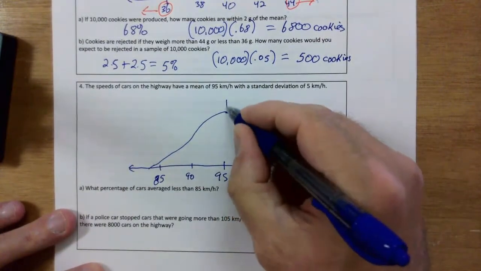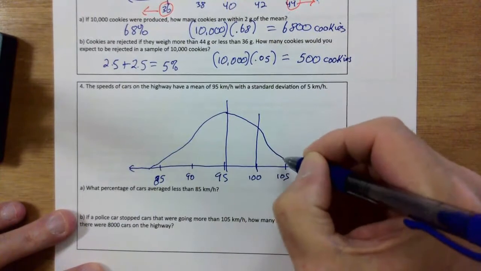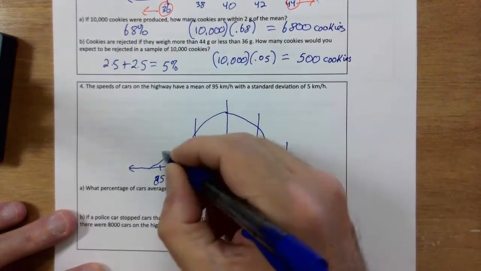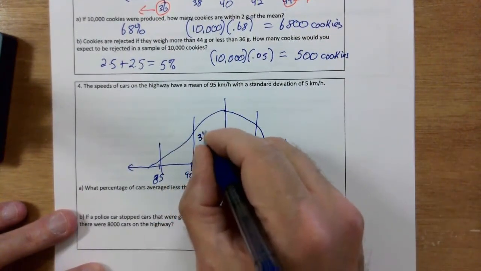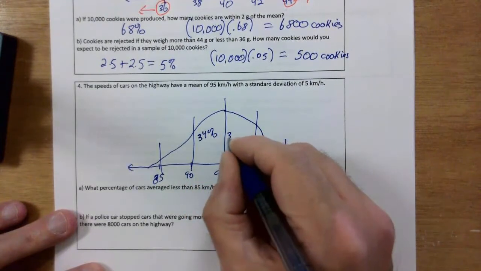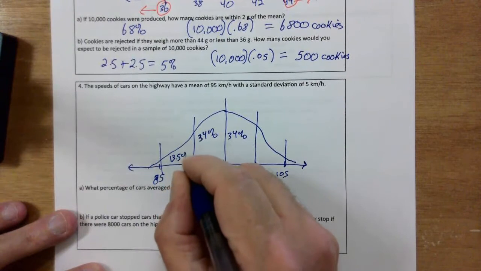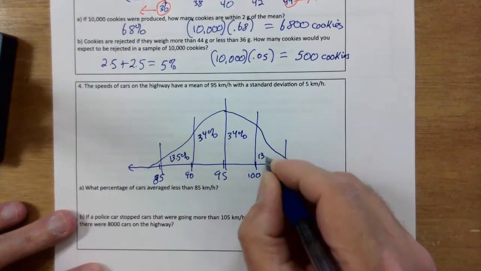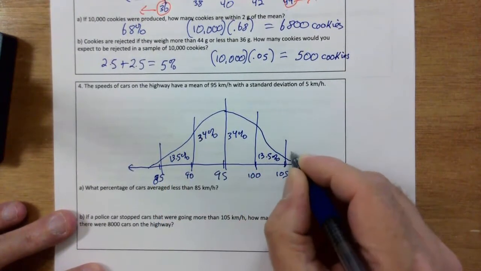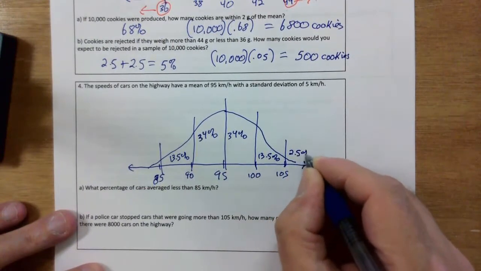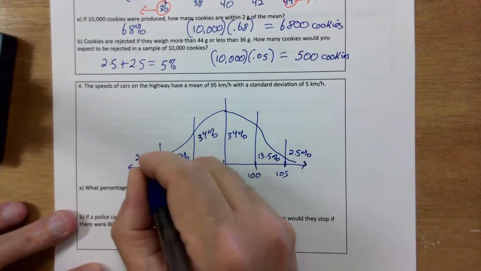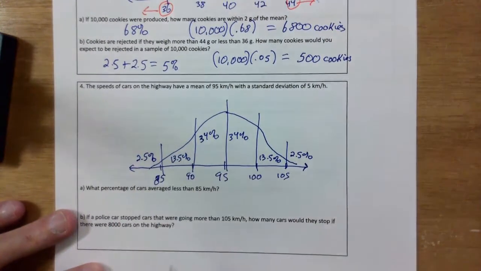Draw your curve. Put your percentages in there. All the same. It's always the same, the percentages, because it's a normal distribution.